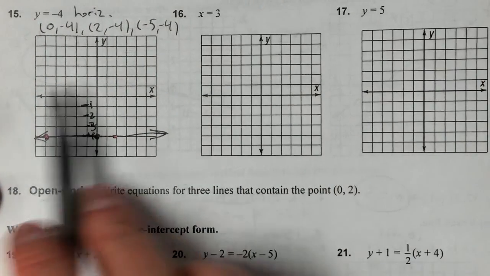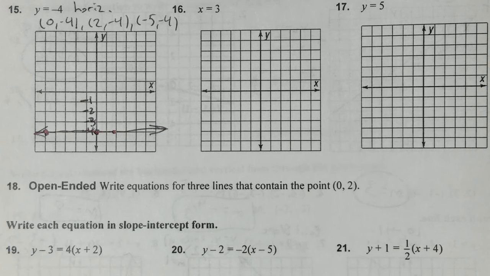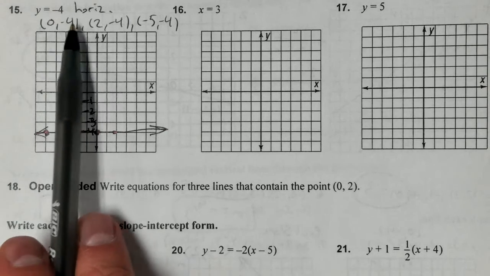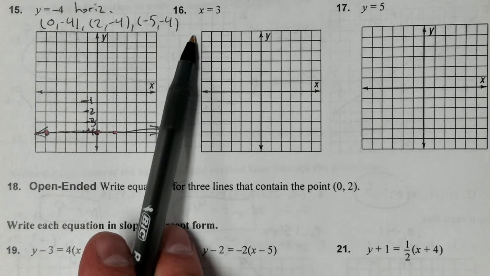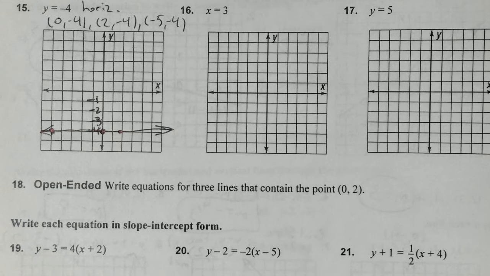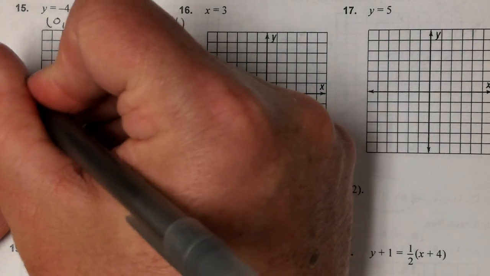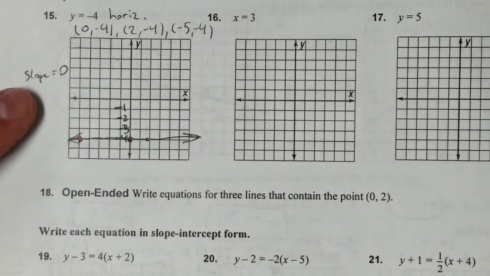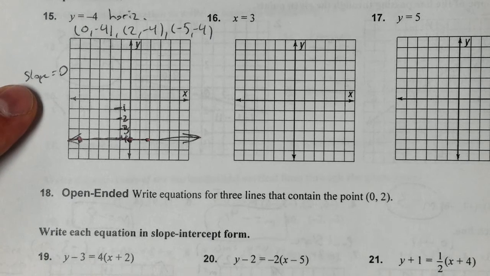You don't have to put all 3 points, but I'd put a couple of them just so you remember. If it says y equal -4, it means the y value is -4. And so there's no rise at all, there's only run. Any questions? So remember, that means that you'd have slope equal to 0. That's just a little side note you don't have to put, but I'm just putting it.